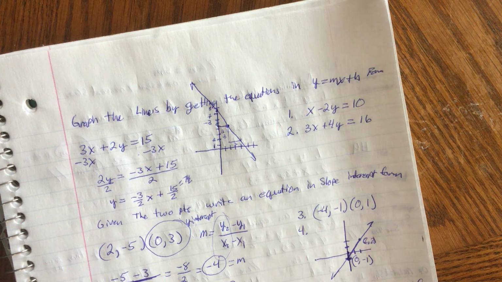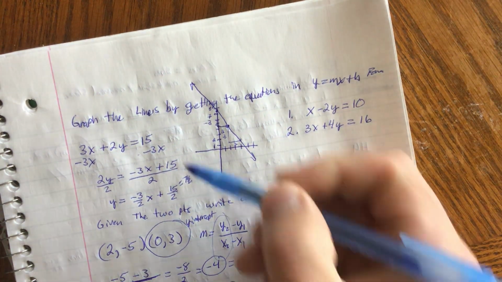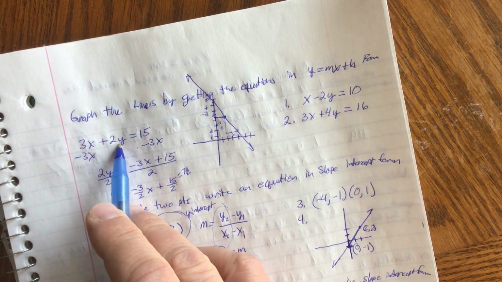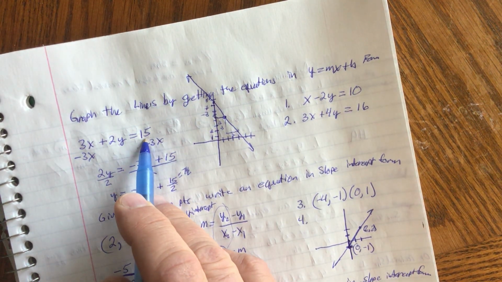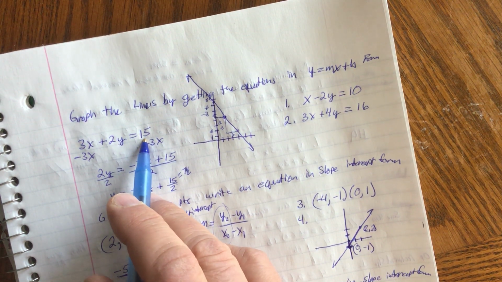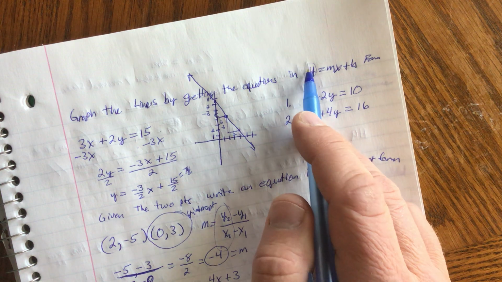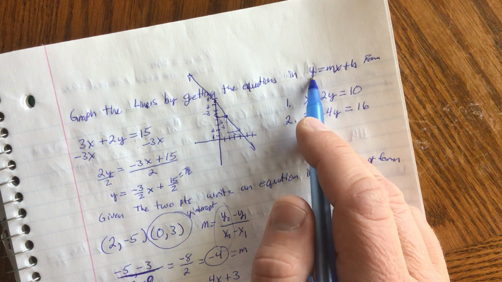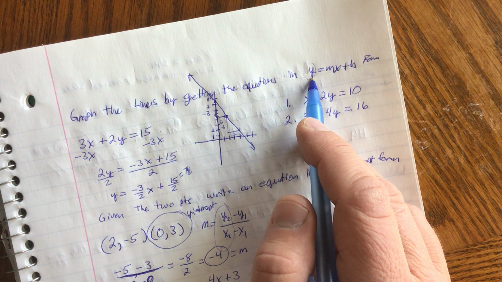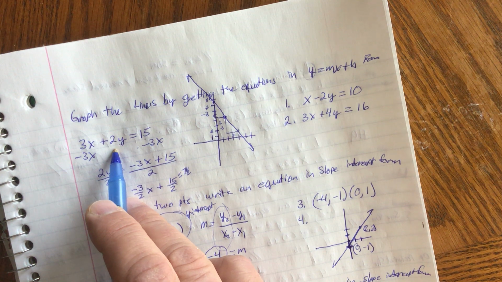So the first question we're going to have is going to be graph the line by getting the equation in y equals mx plus b form. So you're going to start out with an equation in what we call standard form, having the x and the y on one side and a constant on the other, a number without a variable. What you will do to get it in the correct form, y equals mx plus b, notice in this equation, y is by itself with no number in front. That's the key. I want to get the y by itself with no number in front, starting from this form. So how do I do that?